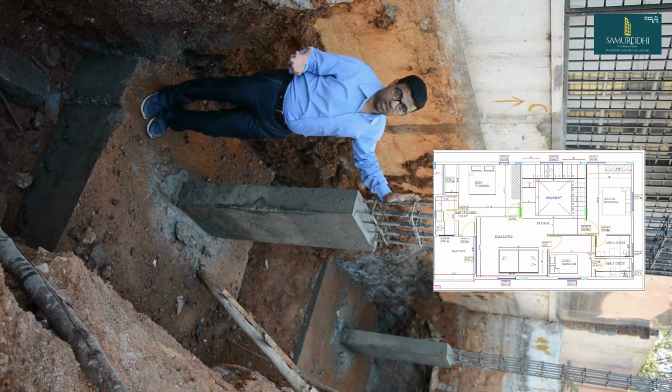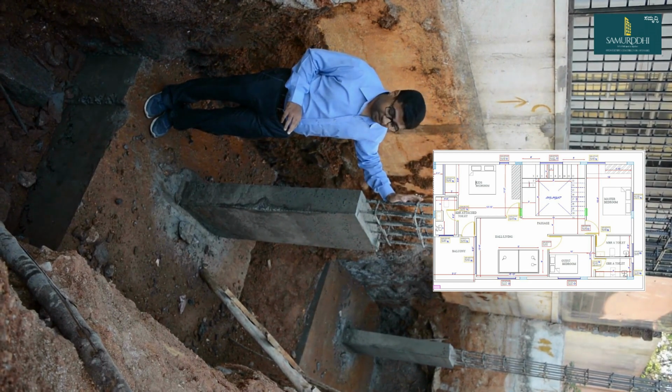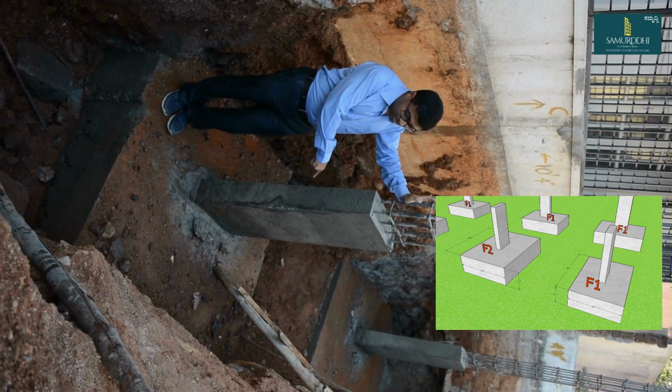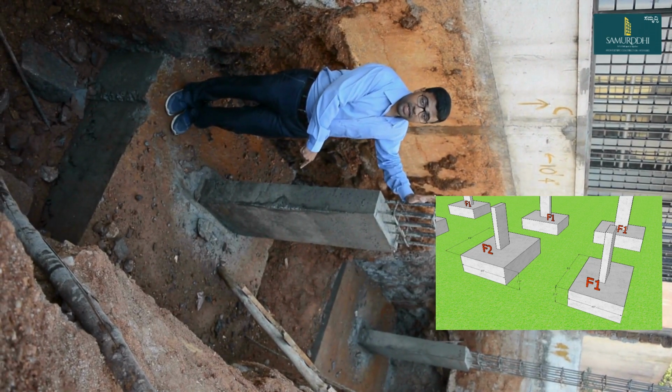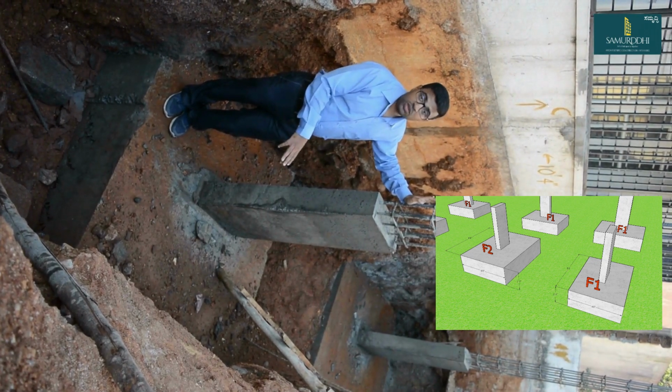So all foundations may not be of the same size, and each foundation changes based on the load that is acting at that point.